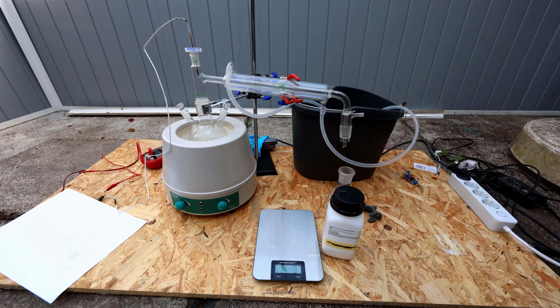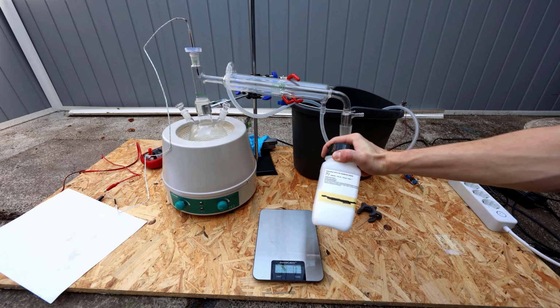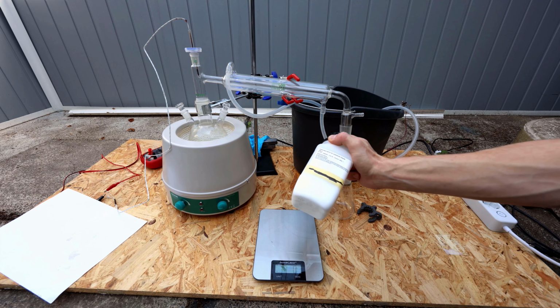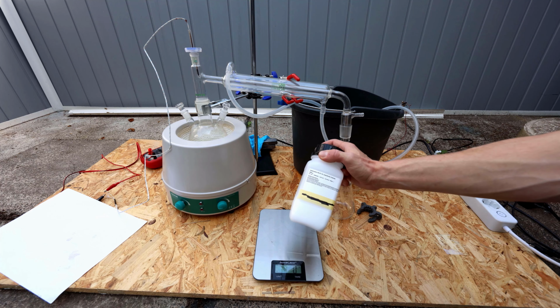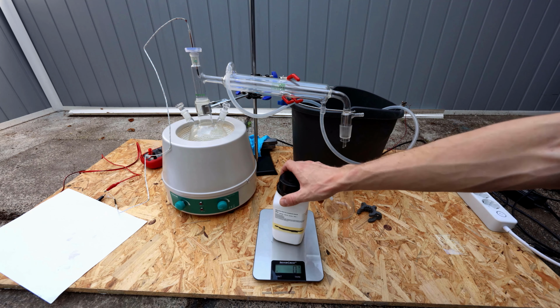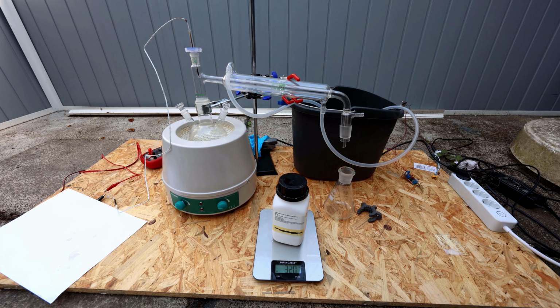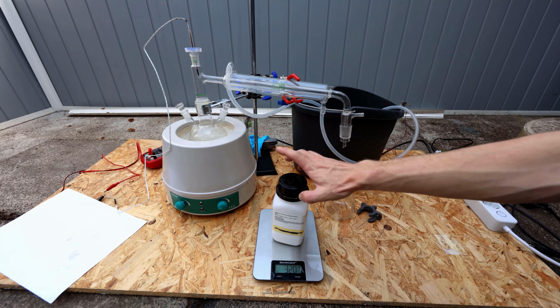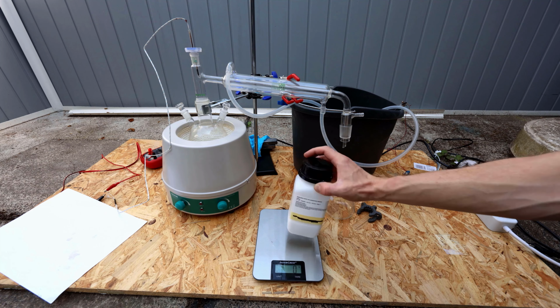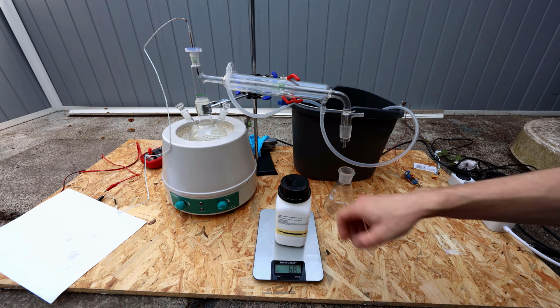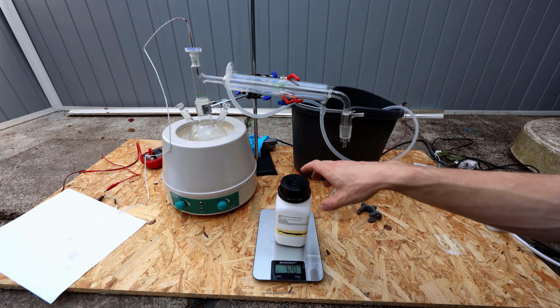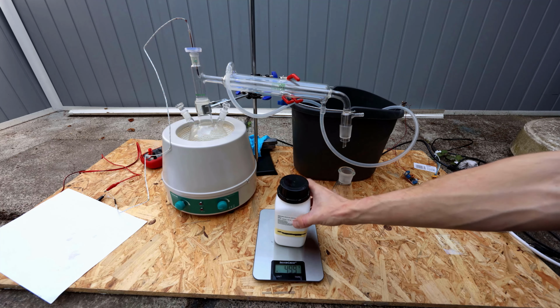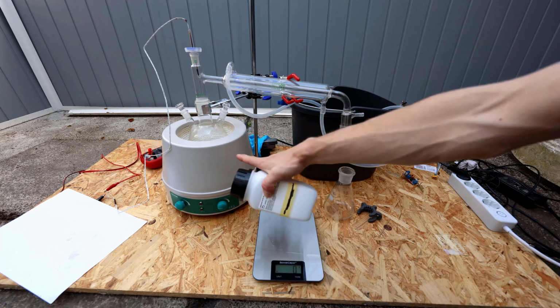Alright, everything is set up. I kind of forgot to weigh the adipic acid. I just trusted the supplier that this is 250 grams, but let's just put it on the scale and subtract the container and the barium carbonate that I added. Seems like it's 320 grams. Okay. Let's put this in there and start heating it up.